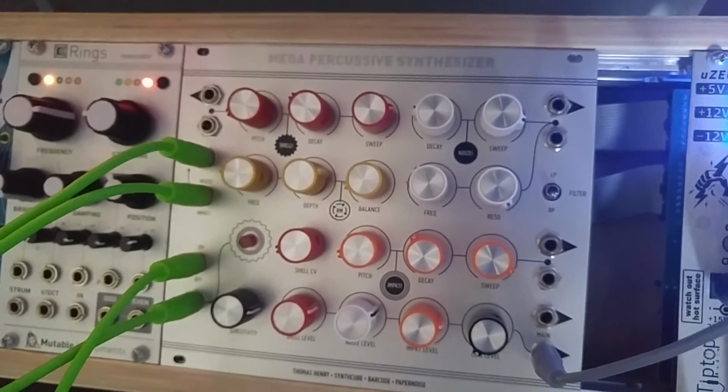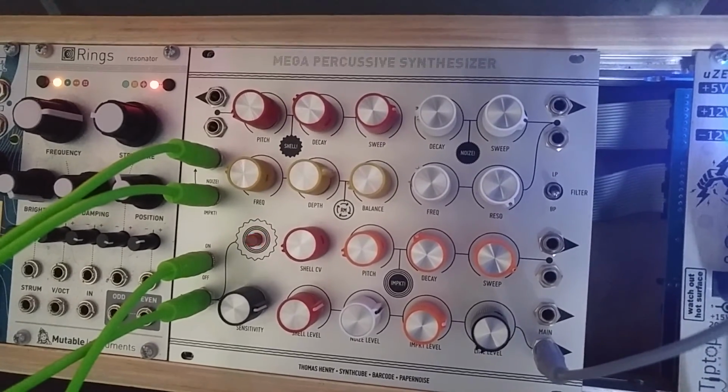There you have it. It's the Thomas Henry Mega Percussive Synthesizer in Eurorack. Now for sale.